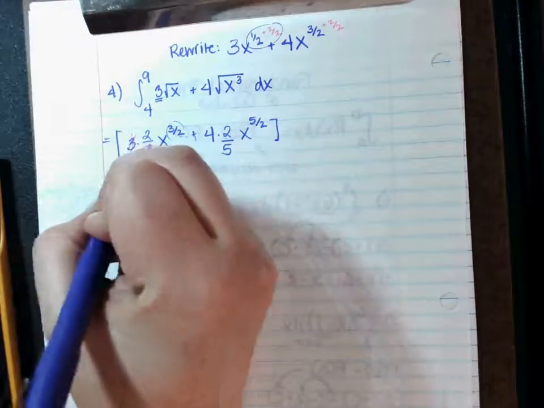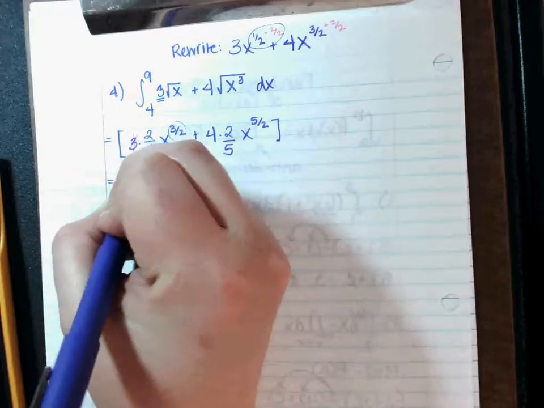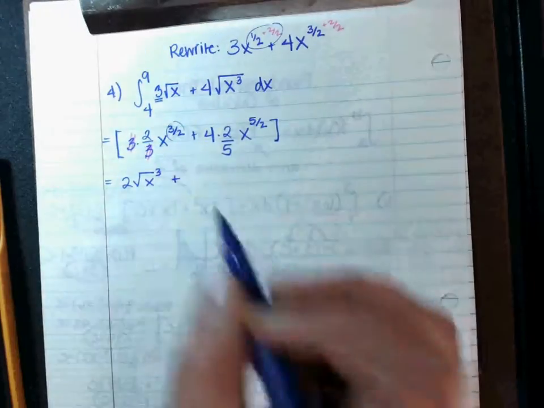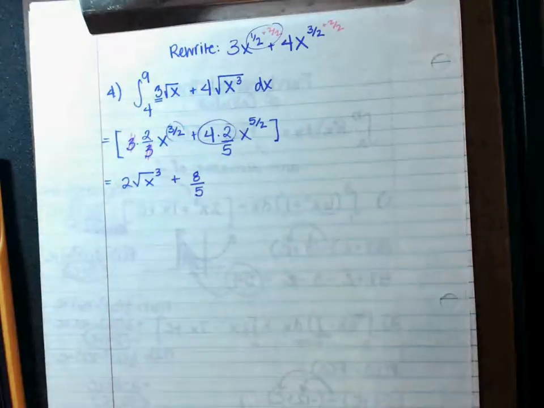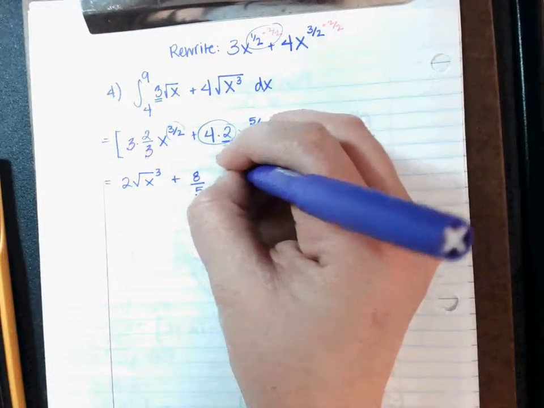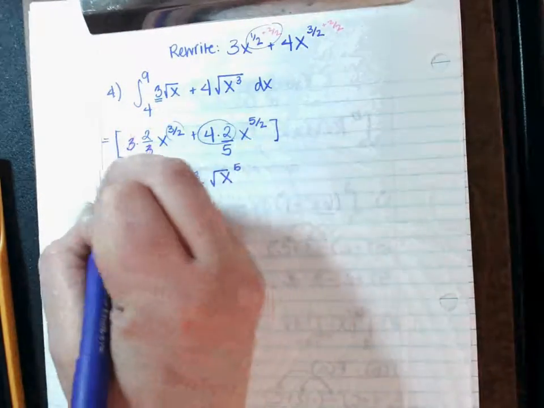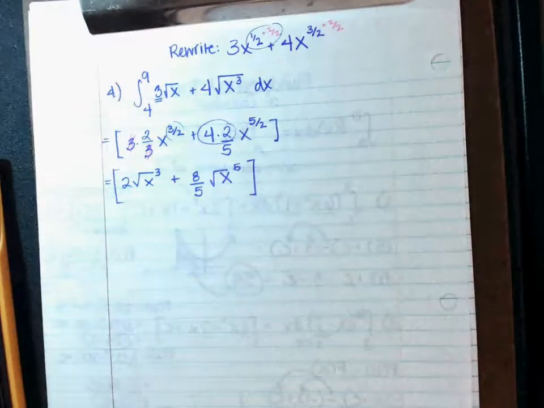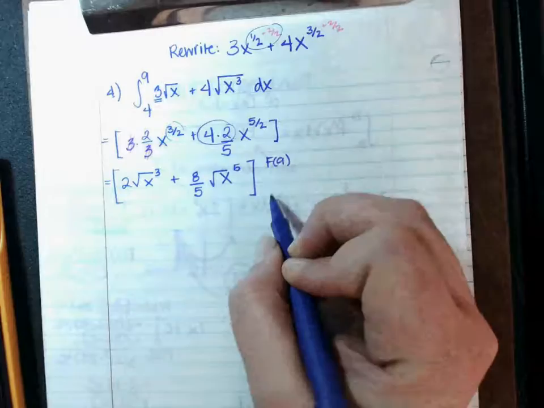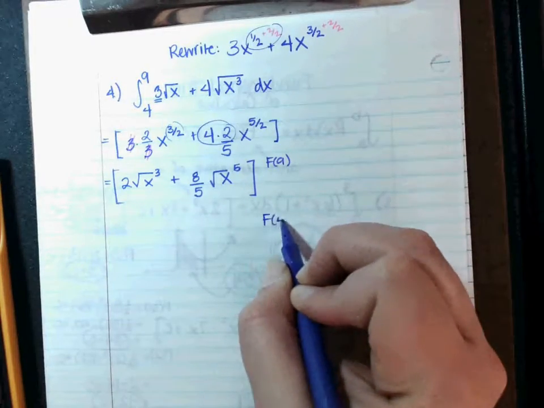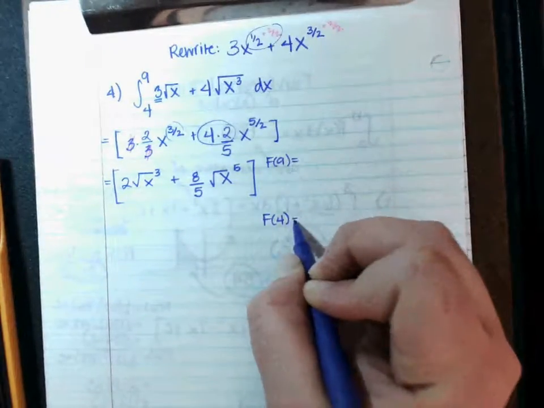That gives me a 2x to the 3 square rooted plus 4 times 2 here is an 8 over 5. And then x is going to be to the 5th and then square rooted. And then from there, I'm going to find capital F of 9 and capital F of 4. Okay.